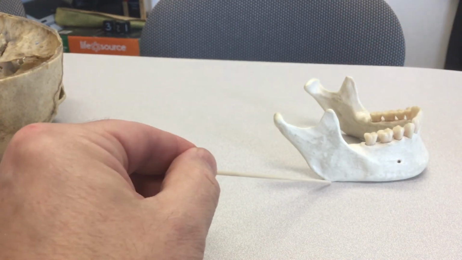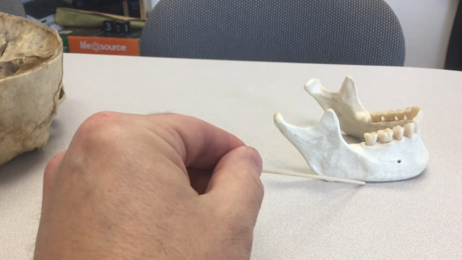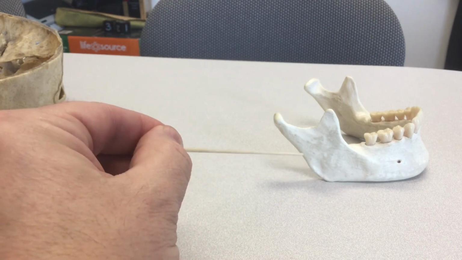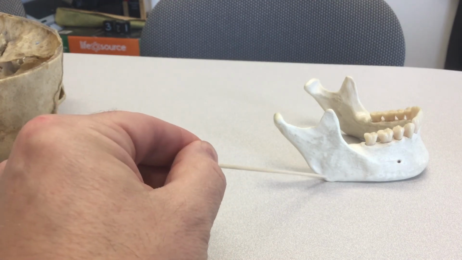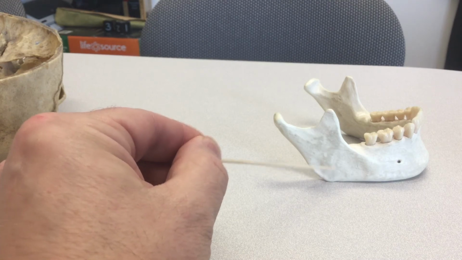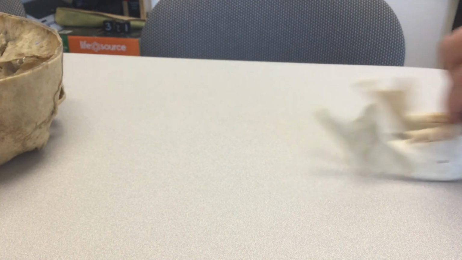This portion right here is the angle of the mandible. So it's that part where the body kind of turns and goes up towards the ramus. So that's the angle of the mandible, or sometimes the angle of the jaw. Okay, as I mentioned before, the only other bones associated with the skull are the auditory ossicles, the malleus, the incus, and the stapes, but you don't have to worry too much about those.